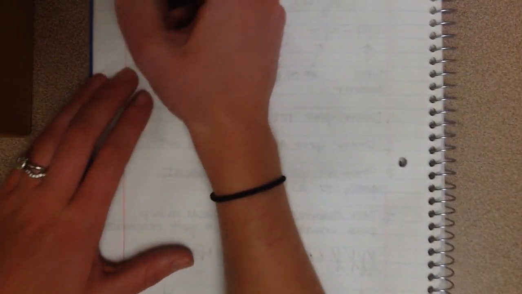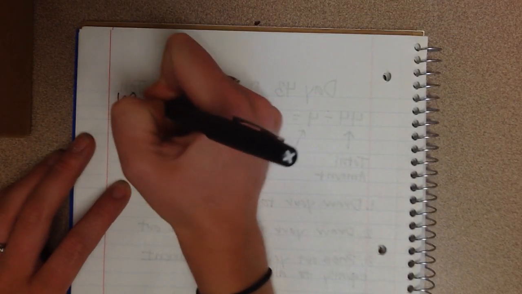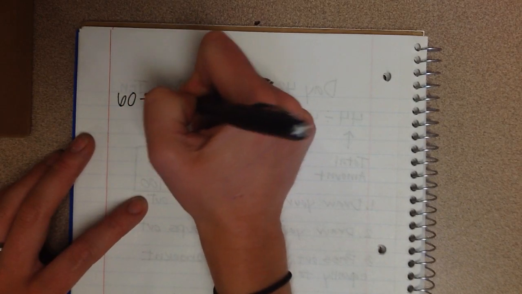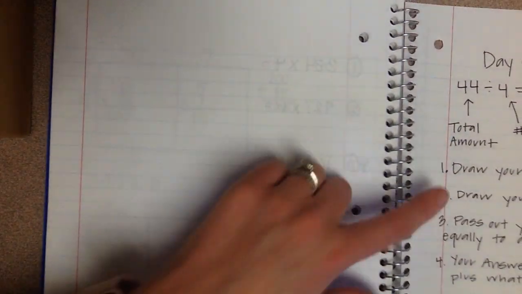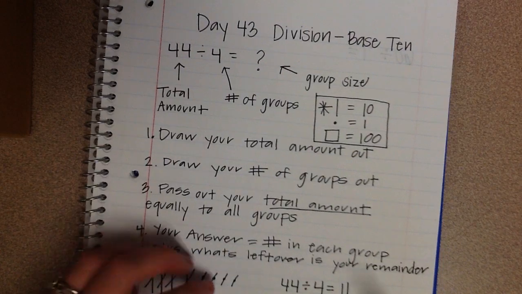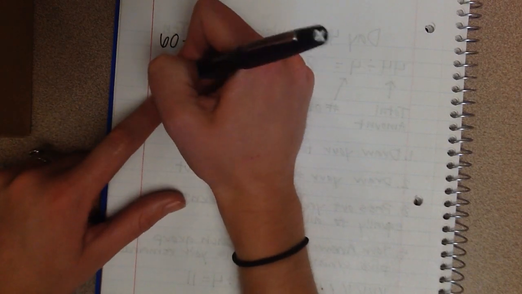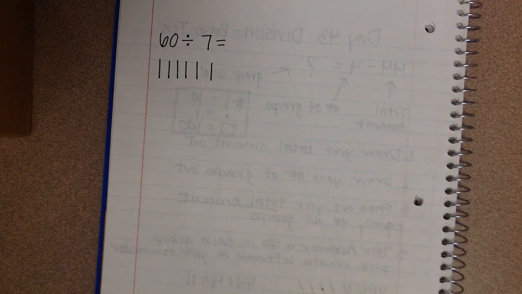So let's say I have 60 divided by 7. Okay? So, first thing I need to do, if you look back at your steps, it says draw your total amount out. So I'm going to draw 60 out. 10, 20, 30, 40, 50, 60. There we go. I drew 60 out.